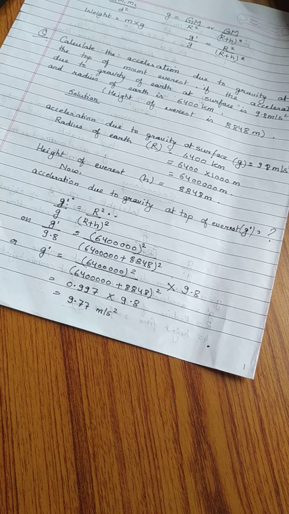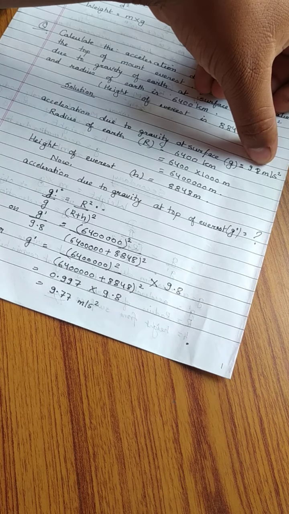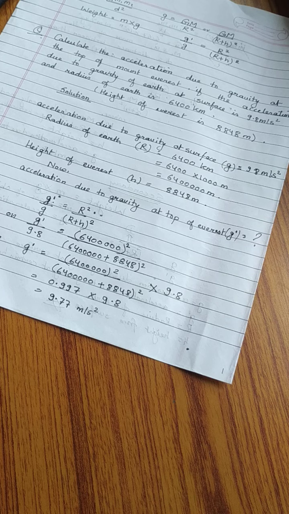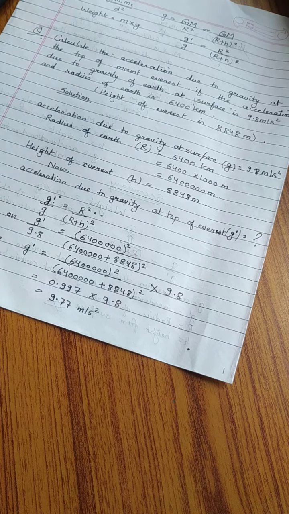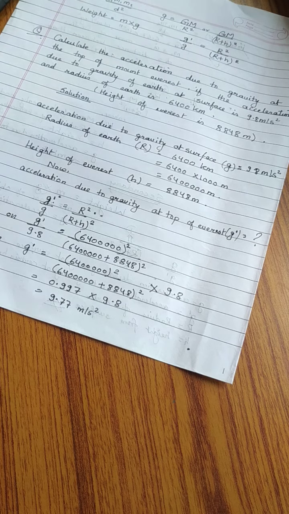So you can see as the height increases from the Earth's surface, the value of acceleration due to gravity decreases, and you can observe that from this value. At the surface it is 9.8 meter per second square, and at the top of the Mount Everest it is 9.77. So this is the problem related to the last formula that we use, g dash by g equals r square by r plus h whole square.